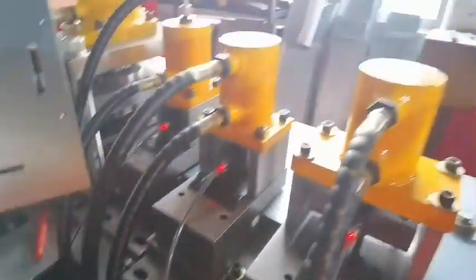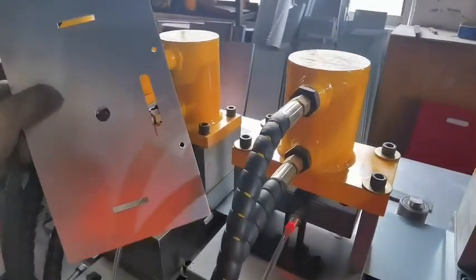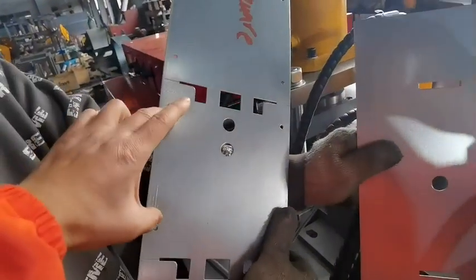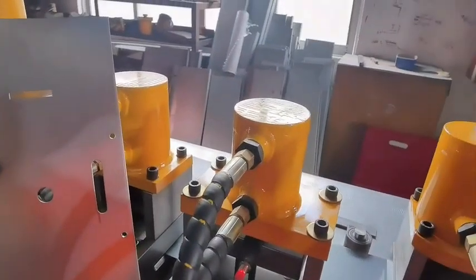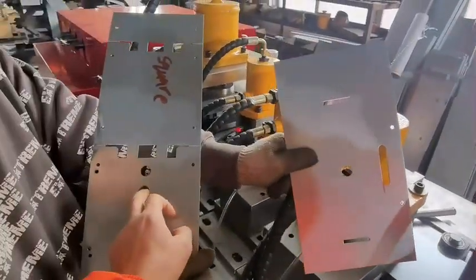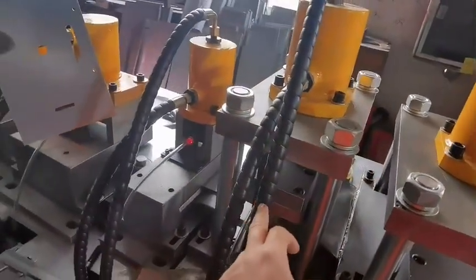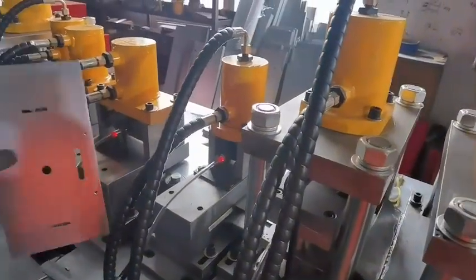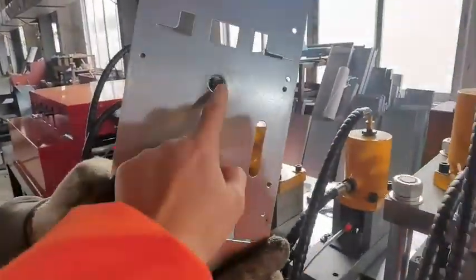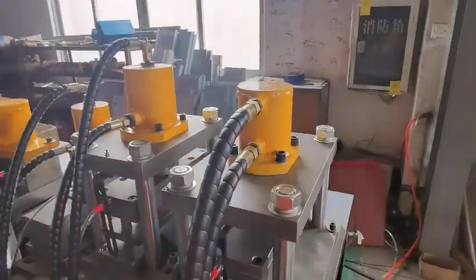Here. For this mode, for this 2 holes, 2 holes. This mode, shaft hole. This mode, embossing hole. Embossing. This one is sharing.